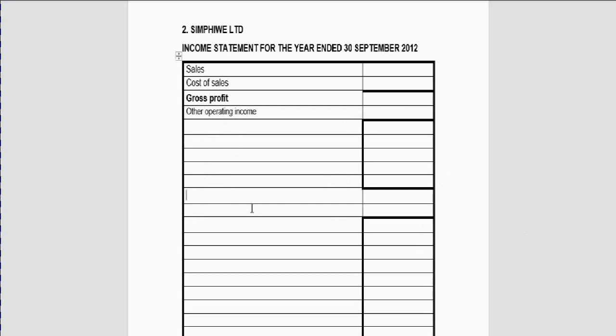Below the block, it will give us the total of the gross profit plus the other operating income, and that gives us the gross operating profit. From that we're going to deduct whatever other expenses there were. So now we're looking at the debit column.